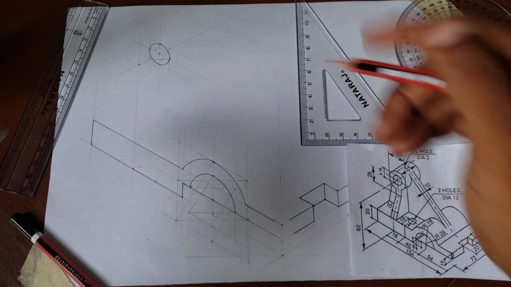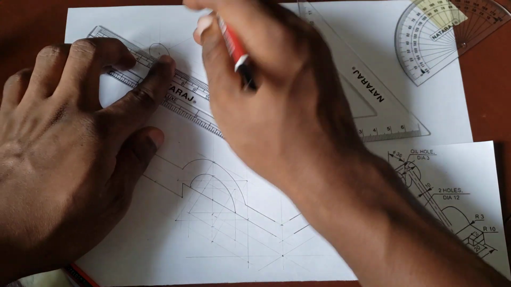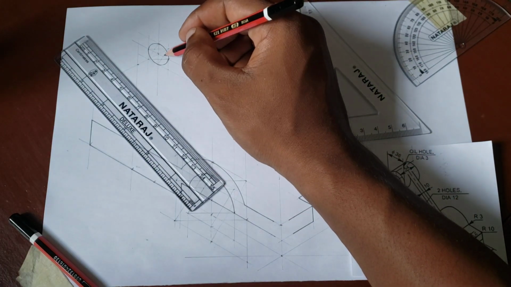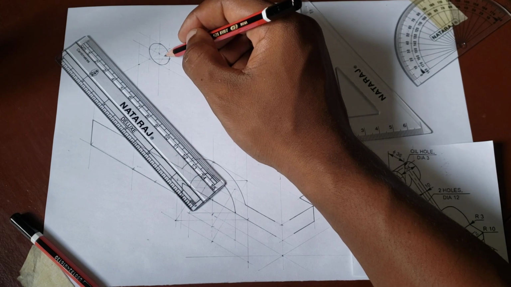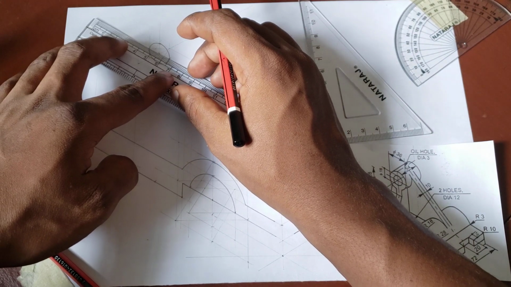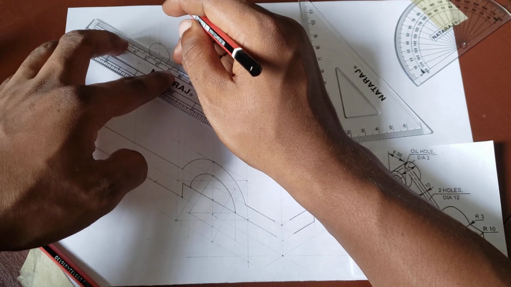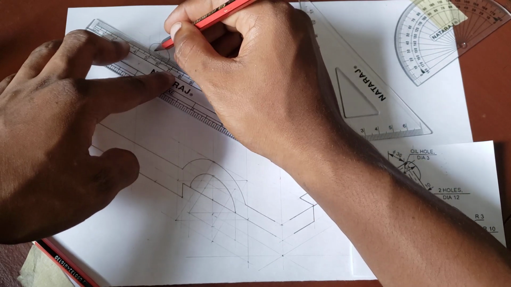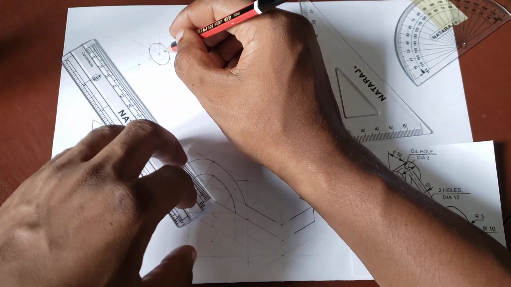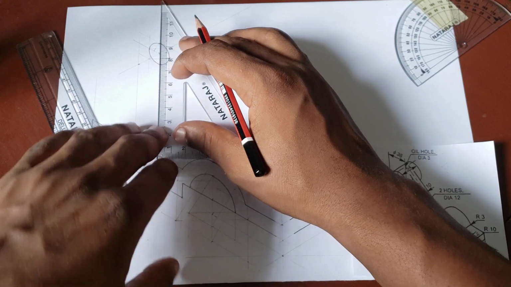So we can measure first the distance of 10 millimeters from our center point here, which will be 1 centimeter. So we will measure 0.5 centimeter, 0.5 centimeter, which will give us the total of 1 centimeter. So there and there. Then we draw vertical lines.